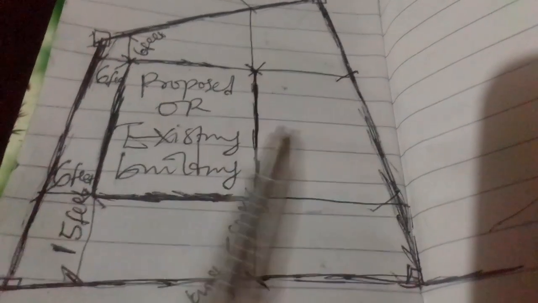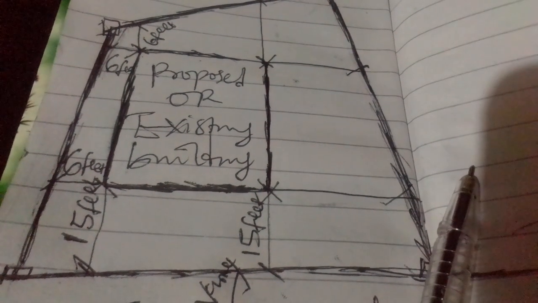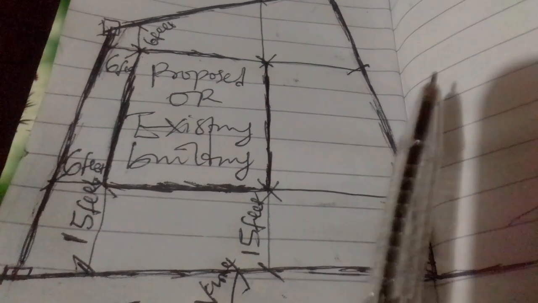Now another thing for you to consider when you are creating your design is that the area built should not be more than half of the area of the plot. Area built should not be more than half of the area of plot. That's what the rule says. With that rule, you can control and direct your overall measurements. So that rule is very important, along with the setbacks.